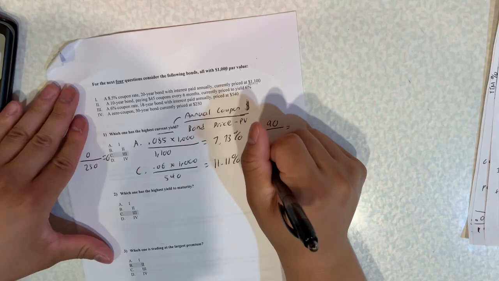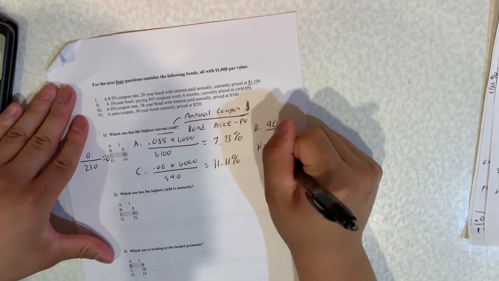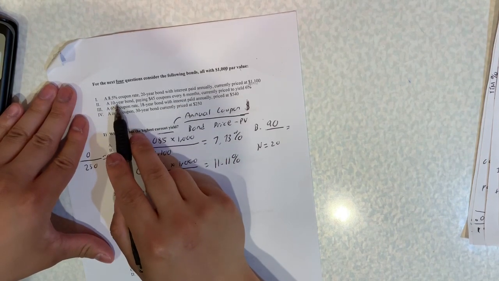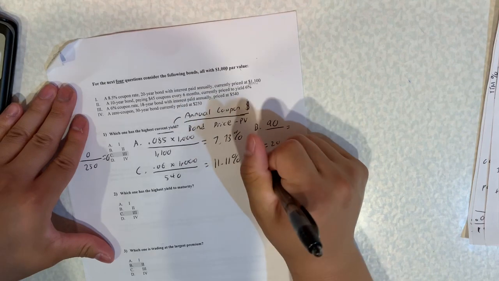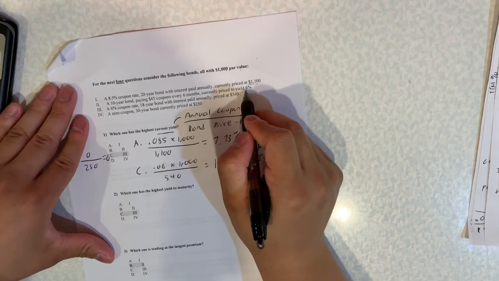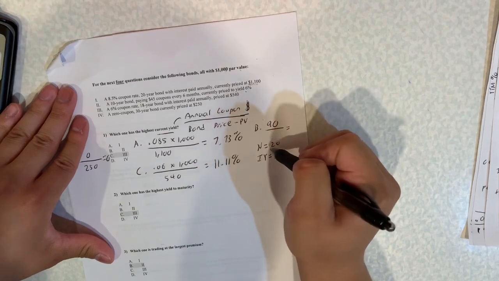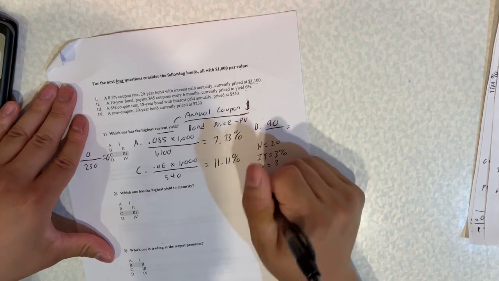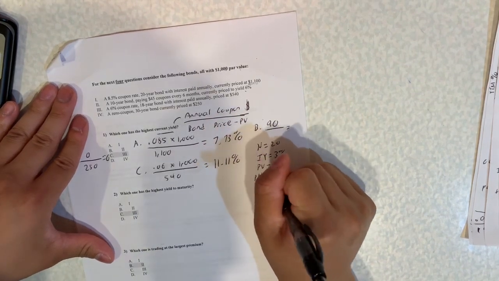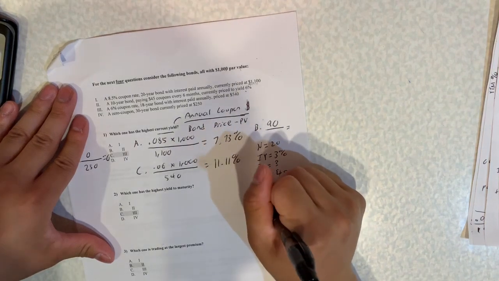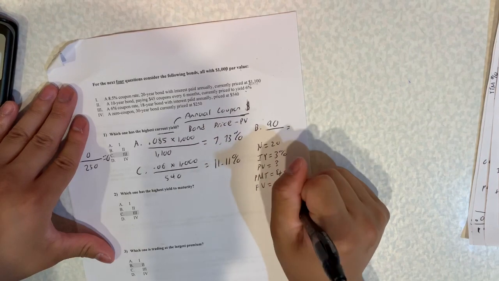N would be 20 because it's every 6 months, and it's a 10-year period, so there are 20 payments. Interest would be 3%. It's not 6%. 6% is the annual interest. We're looking for the semi-annual, or the every-payment interest. What we're looking for is the present value, right? And we have the payment of $45 per period. And the future value is $1,000.